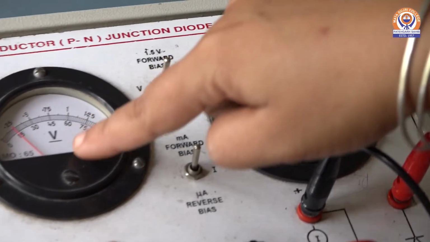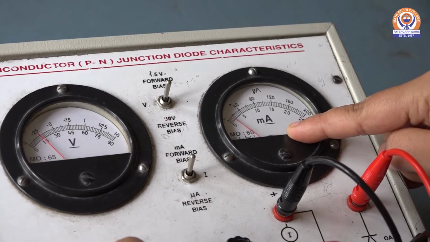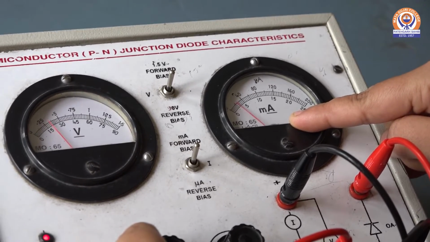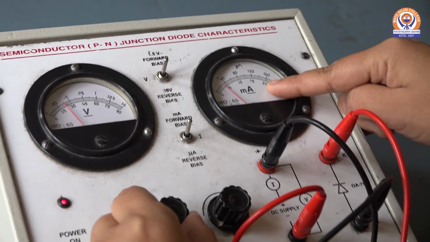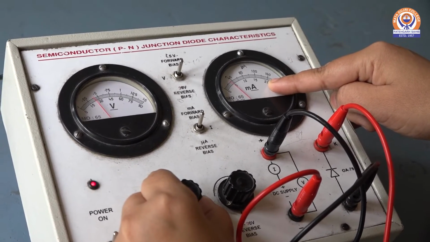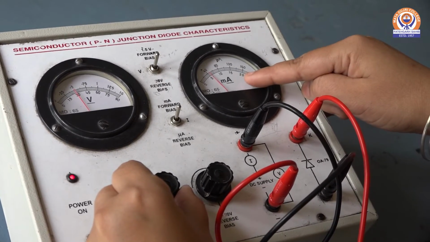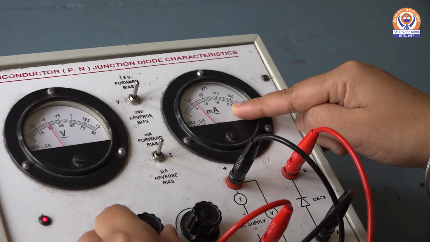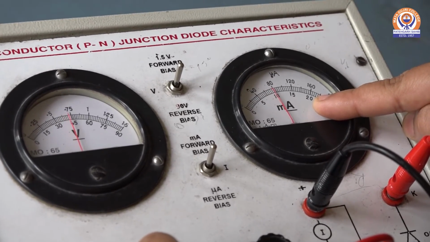The voltage at which the current increases sharply is known as the knee voltage of the diode. Afterward, with the increase in voltage, the rise in the current value is linear. We get the linear graph afterwards.